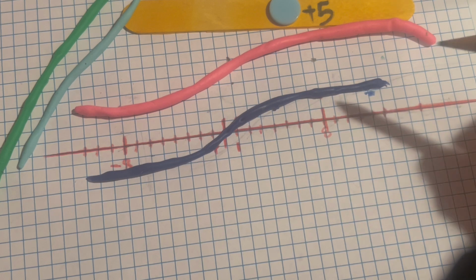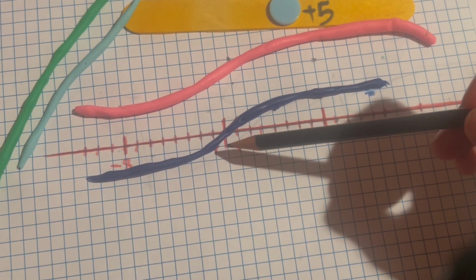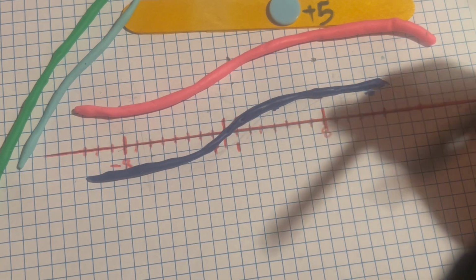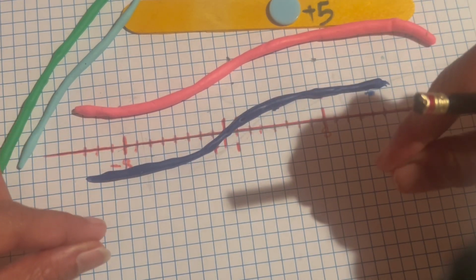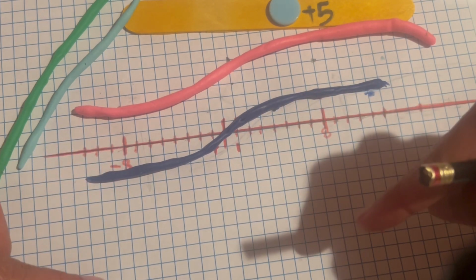What if it was a negative number? Instead of doing a +5, what if I had, let's say, a -2? I would have done just about the same thing, but I would have taken this down. So a plus would get me up, and a minus would get me down, right?